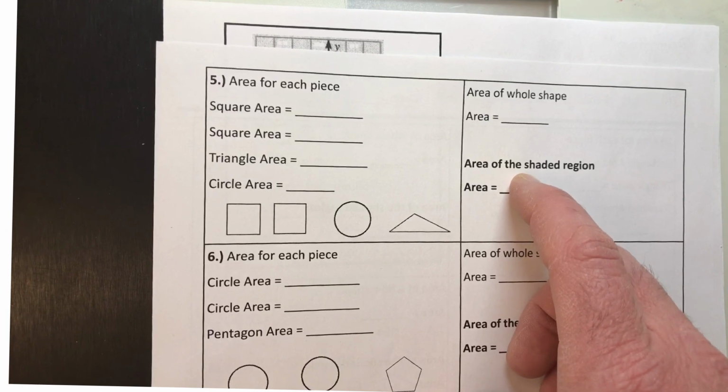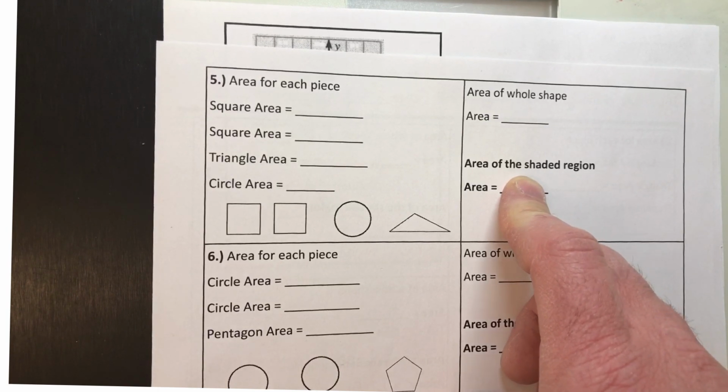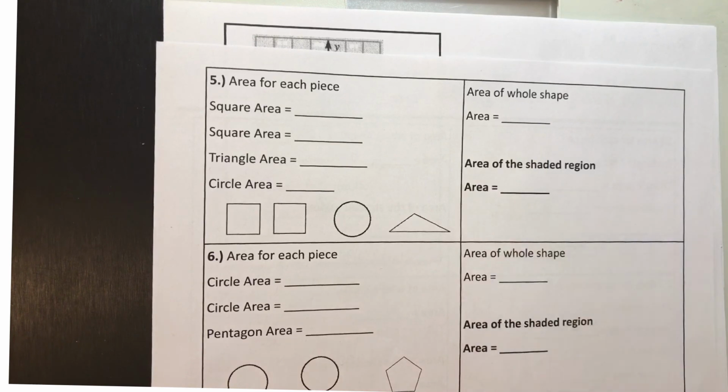Okay? So that's what you're going to be doing today. Measuring those, of course, measuring in centimeters as we do this. All right? Go ahead and hop up and go for it.